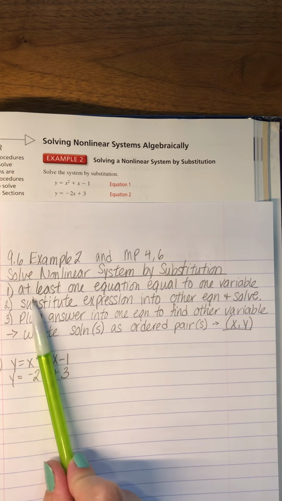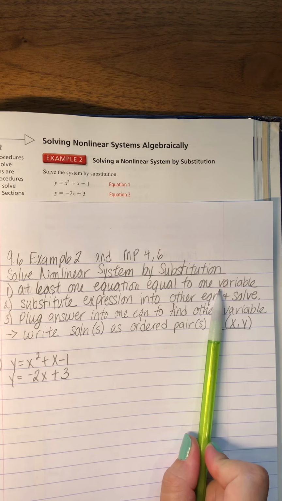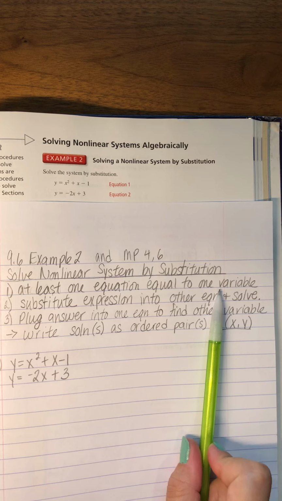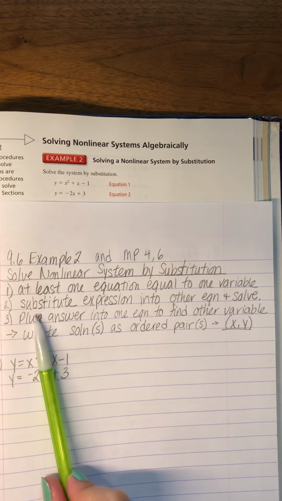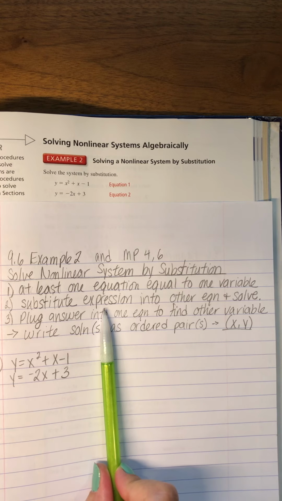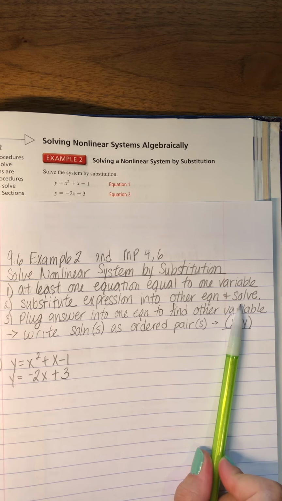So first, we need to have at least one equation equal to one of the variables, and most of the time they already will be, so you don't have to worry about that too much, but you just need one. Second, we're going to substitute the expression that's equal to the variable into the other equation, and then we'll solve. When we solve, it's going to give us an answer for one of the variables. But don't forget, our answers are always in ordered pair, x and y.